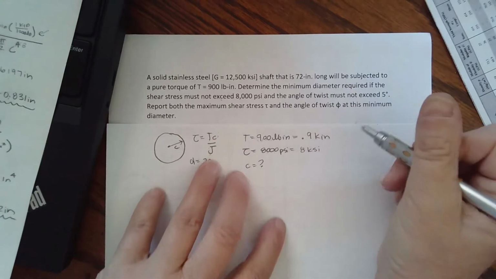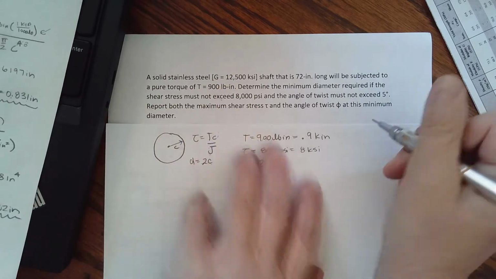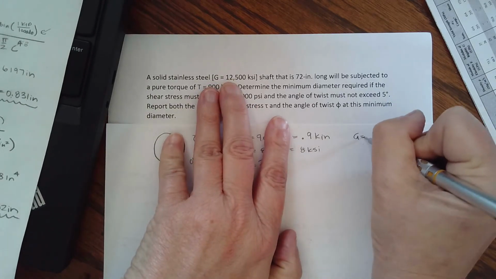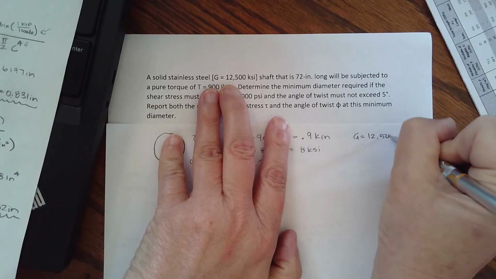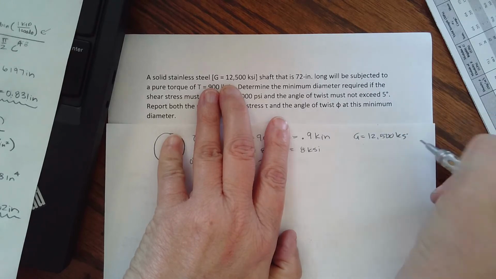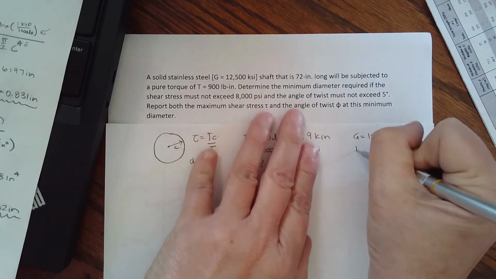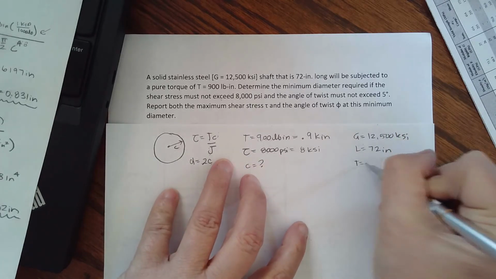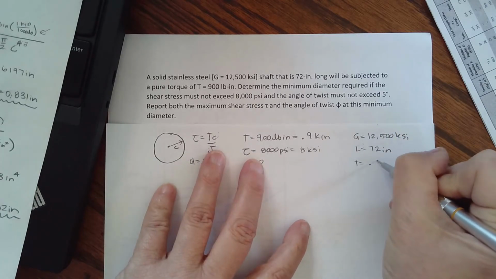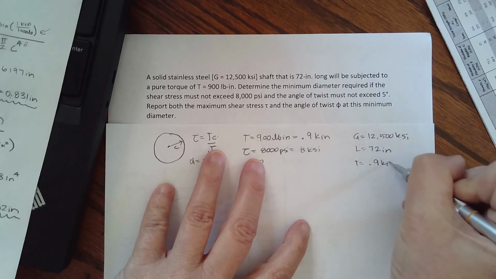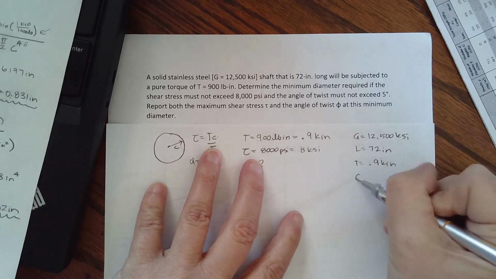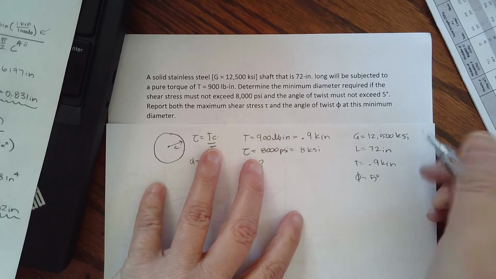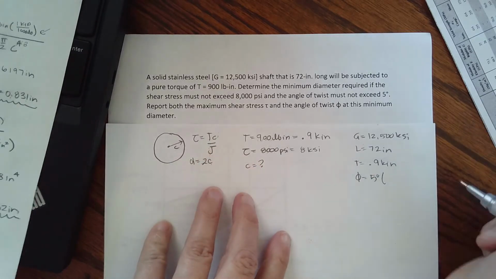If I'm looking at angle of twist, I have G, that's going to go on the bottom, is 12,500 KSI, so we're already in our appropriate units. And we have a length of 72 inches. We also have a torque of 900 pound-inches, but we've already converted that over here to kip inches. And our angle of twist is at 5 degrees, but we need it in radians. How do we get it in radians?